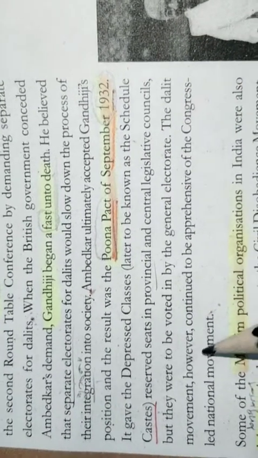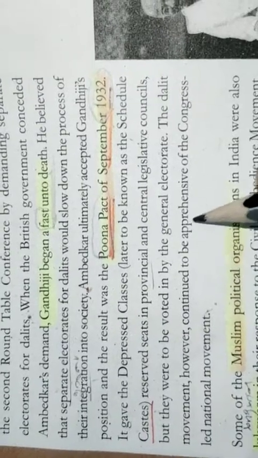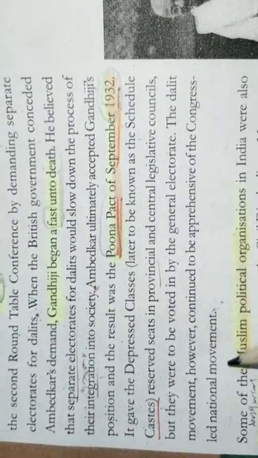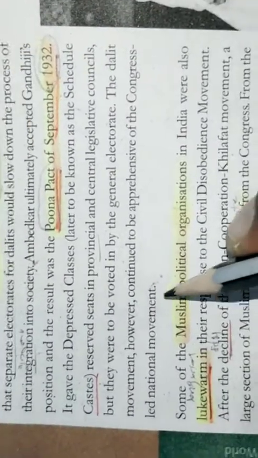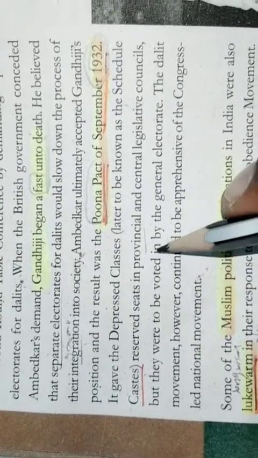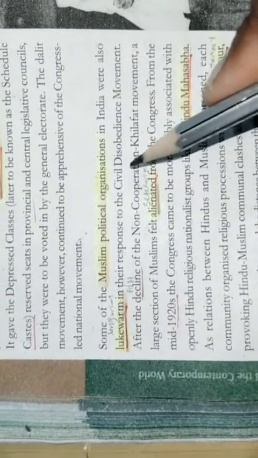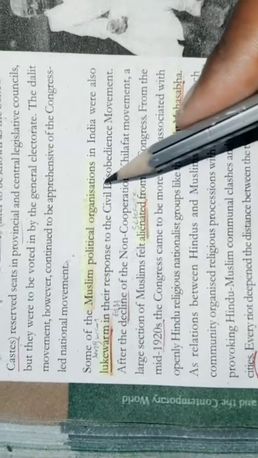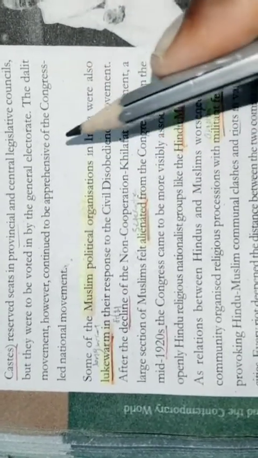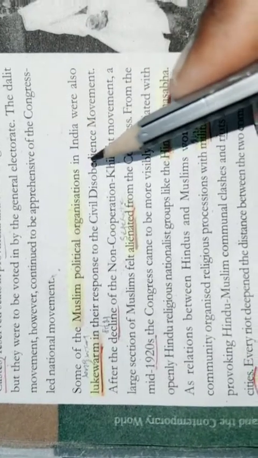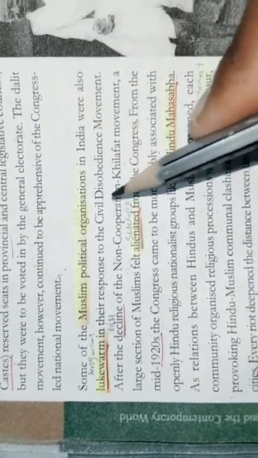The Dalit movement, however, continued to be apprehensive of the Congress-led national movement. So first they got reserved seats, then Muslims also, because Muslims are also a minority. Hindus are the majority; Muslims, Christians and everyone else are minorities. So they also asked for reserved seats like SC people, scheduled castes.